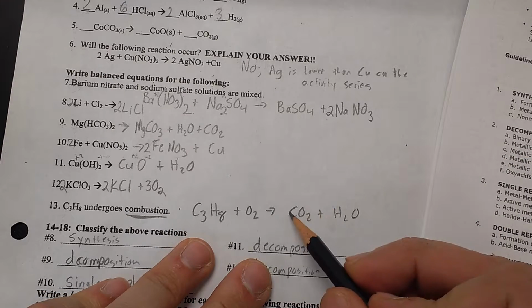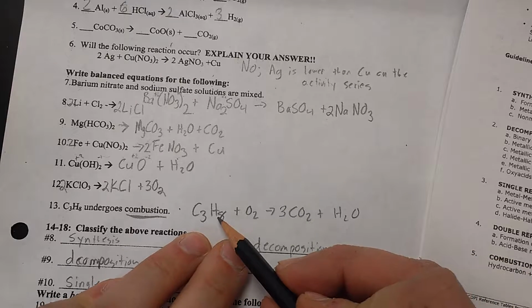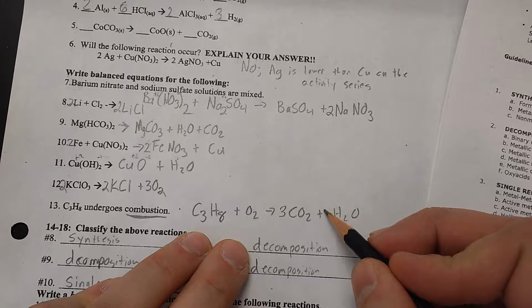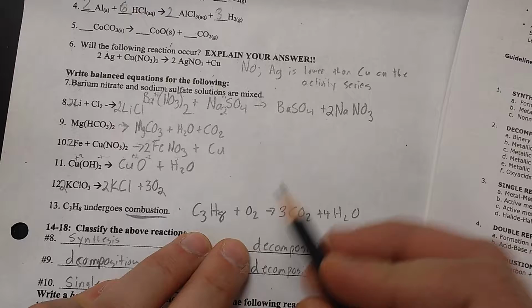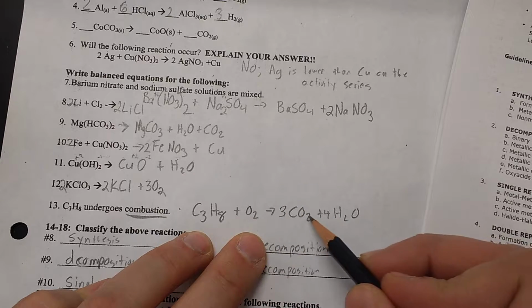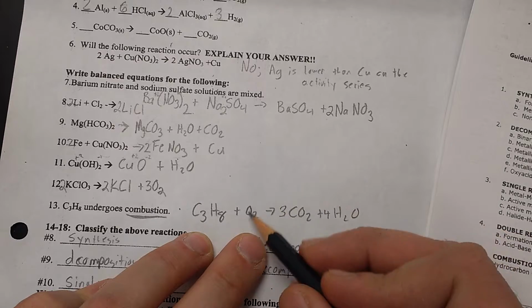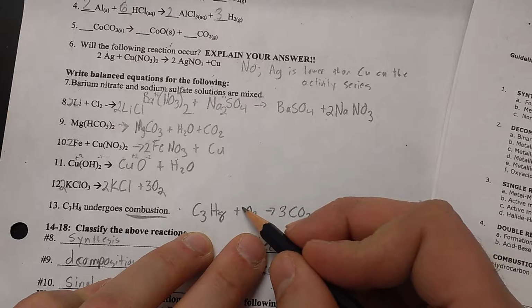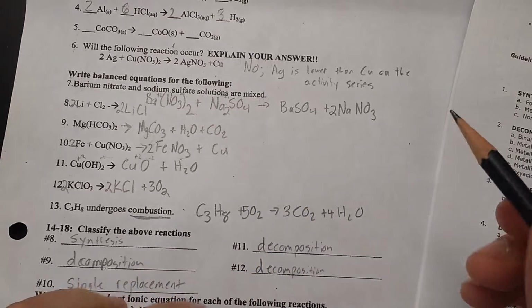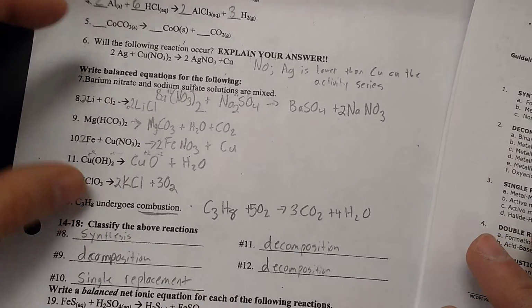3 carbons, 1 carbon, so we'll put a 3. 8 hydrogens, 2 hydrogens, so put a 4 because 4 times 2 is 8. Over here we have 2 oxygens. Over here we have 6 plus 4, which is 10. So what times 2 is 10? 5. And we're done with that one.